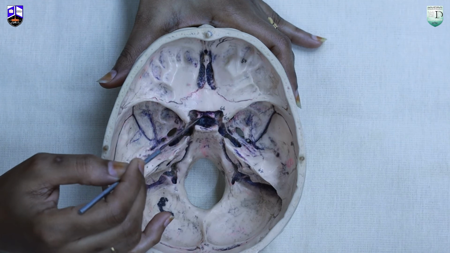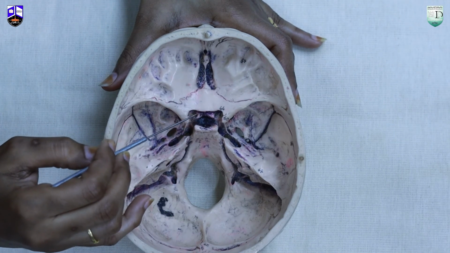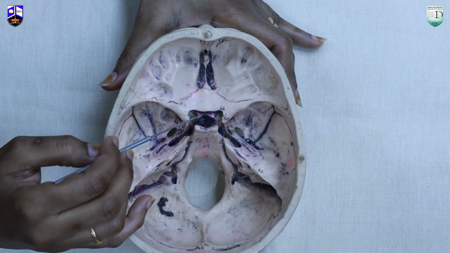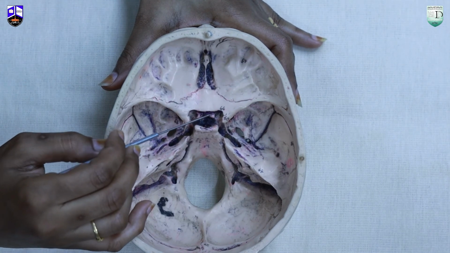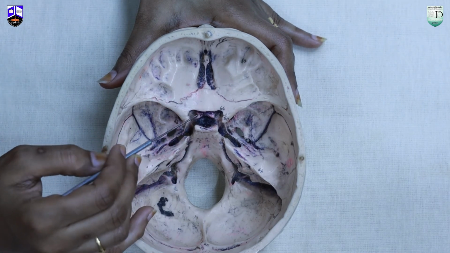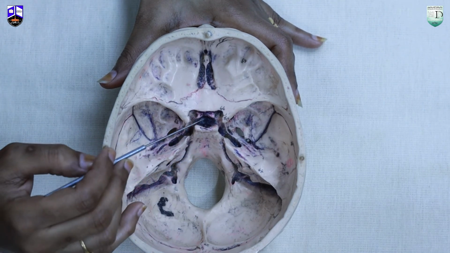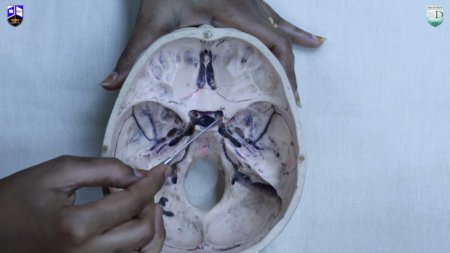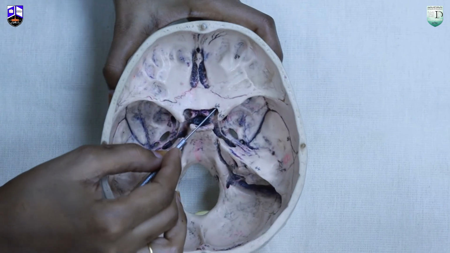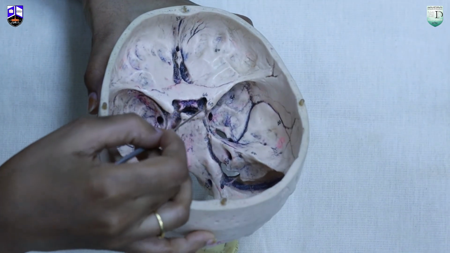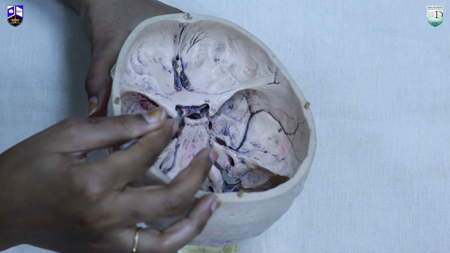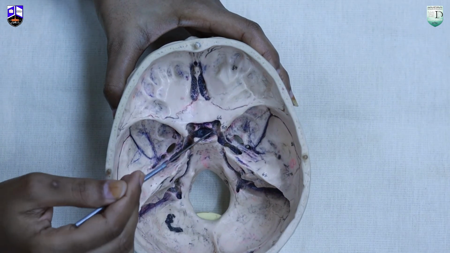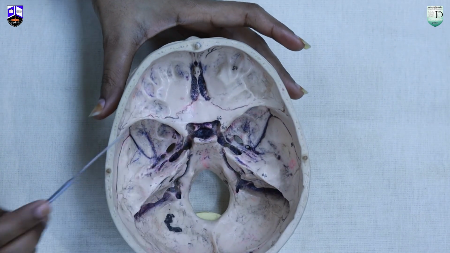In front of the tuberculum sellae, another transverse groove runs, and this is the chiasmatic sulcus. It does not lodge the optic chiasma, as the optic chiasma is located well above and posterior to it. This chiasmatic sulcus leads laterally beneath the anterior clinoid process into a foramen. This foramen is known as the optic canal, and the optic canal transmits the optic nerve and the ophthalmic artery from the middle cranial fossa towards the orbit.